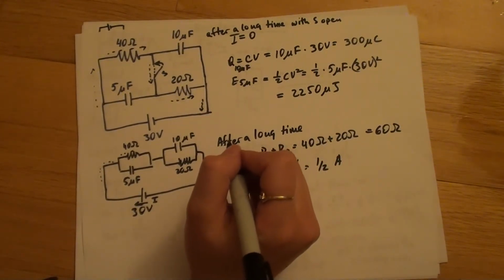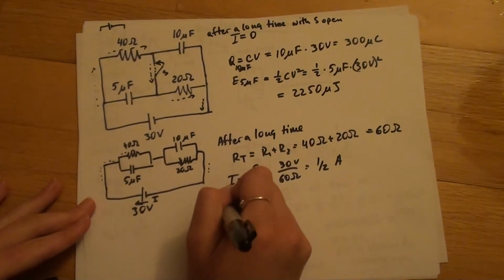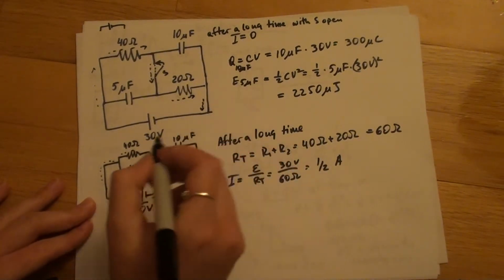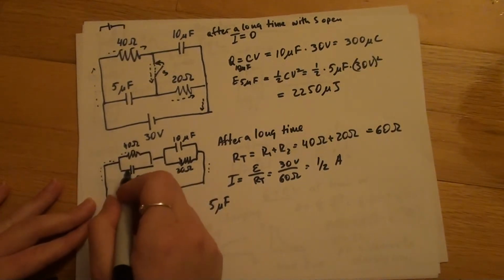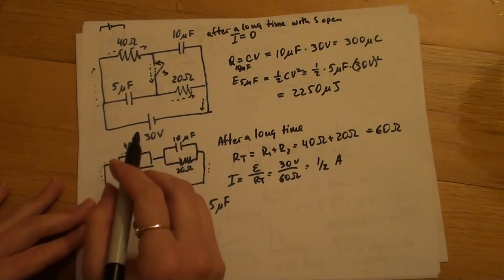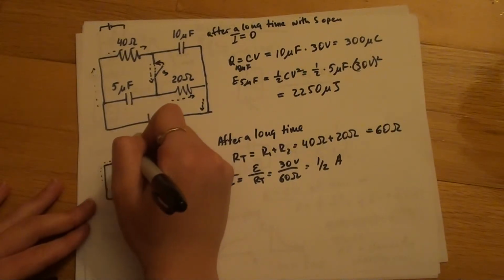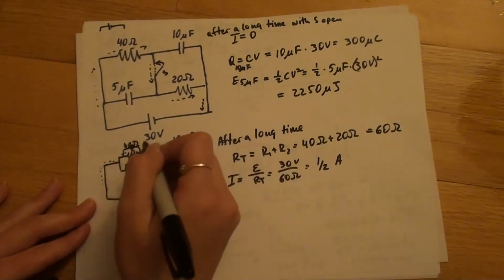Now we have to calculate the final charge on the 5 microfarad capacitor. So for the final charge, if you remember, the voltage in a parallel construction is the same over here. So if we put a voltmeter over here and a voltmeter over here, it should read the same thing.